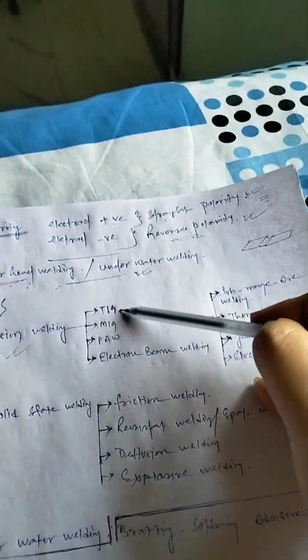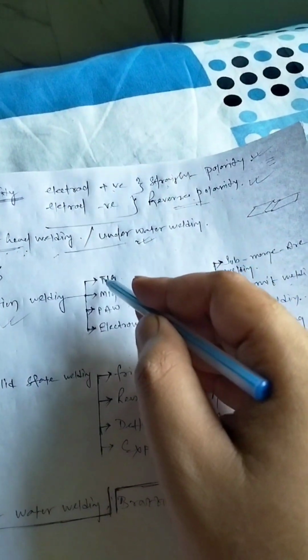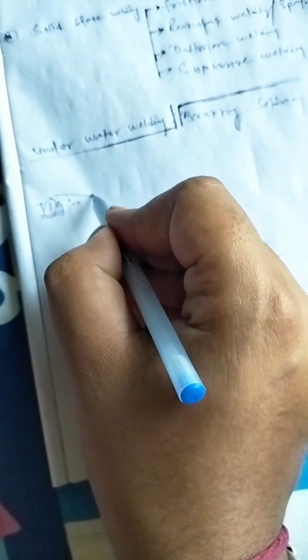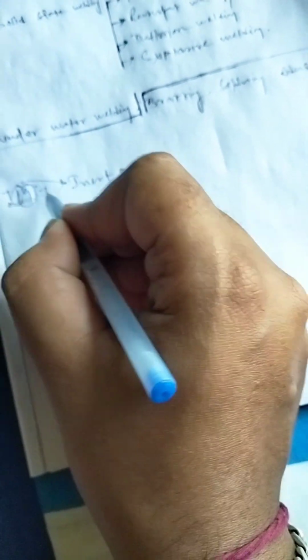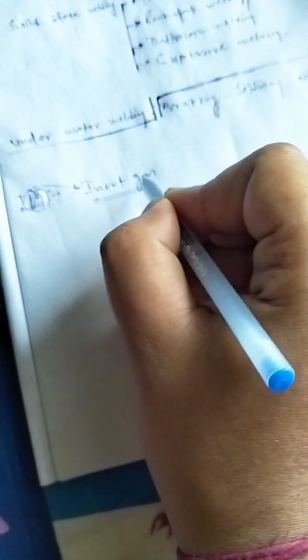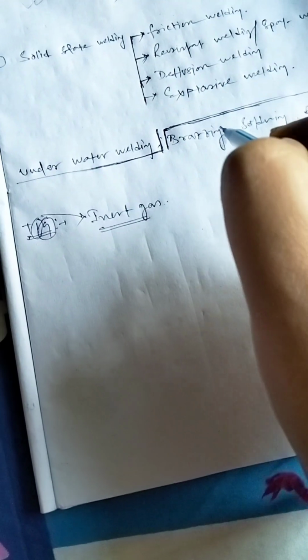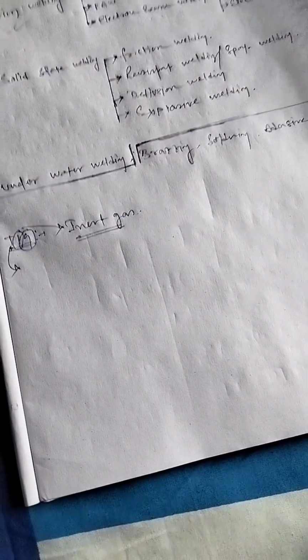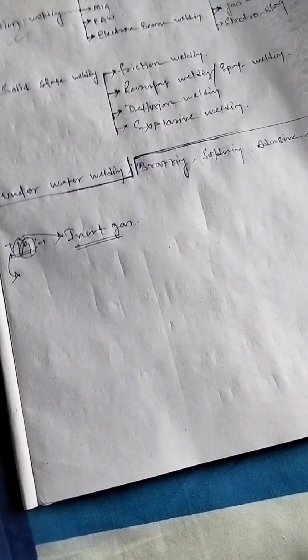If I first talk about TIG welding, that is known as the tungsten inert gas welding process. We basically use tungsten as an electrode, and an inert gas. The function of the inert gas, what the inert gases are, and what inert gas is. Here we use the tungsten electrode, but it is the non-consumable tungsten electrode, which we discussed in the previous video.